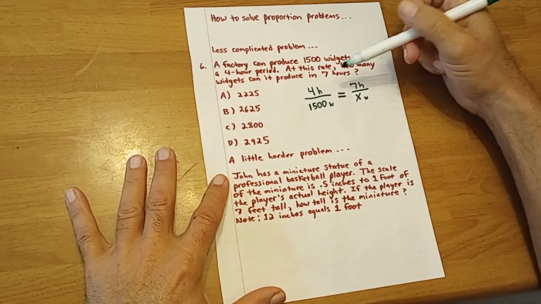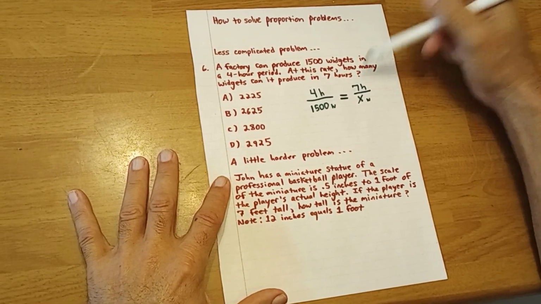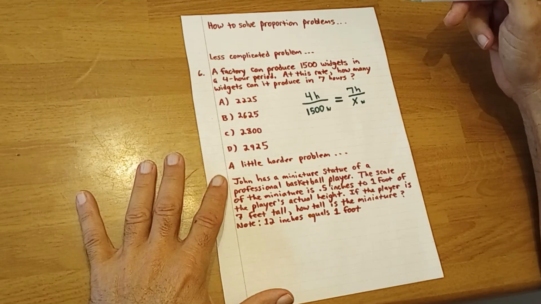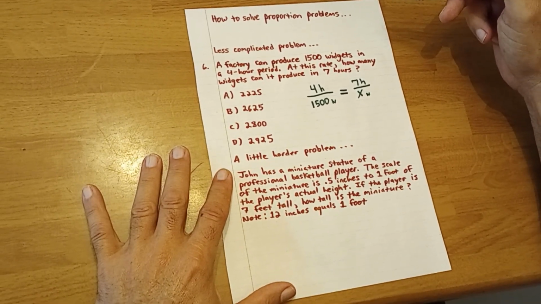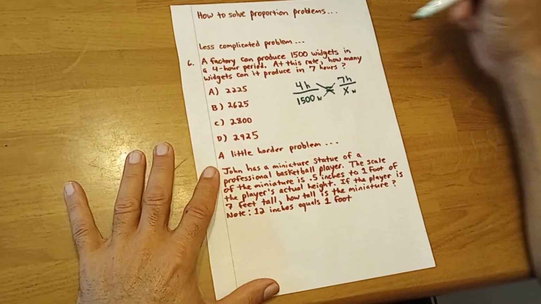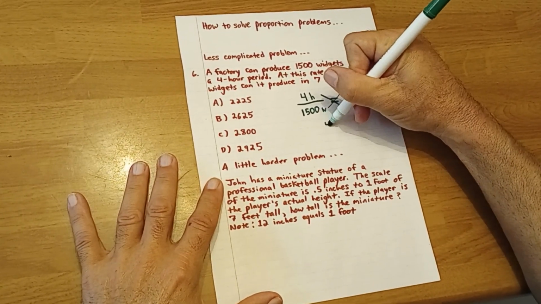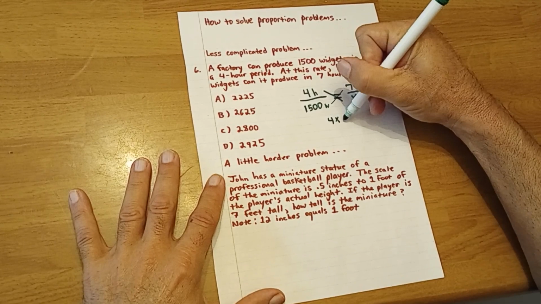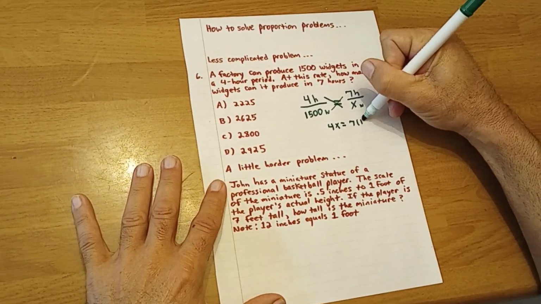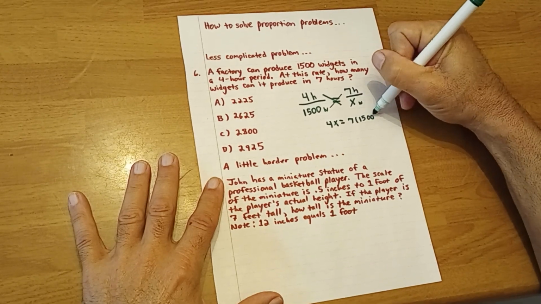Now I have my hours both in the numerator, my widgets both in the denominator. To get my value for X, we cross multiply, and we end up with 4X equals 7 times 1,500.